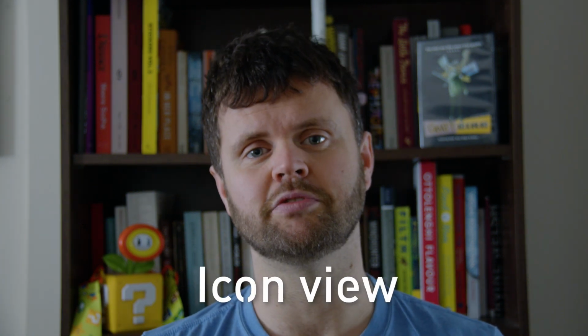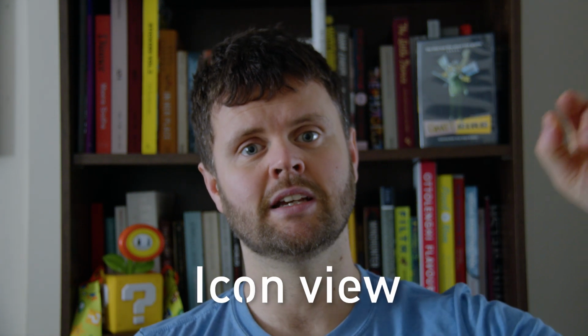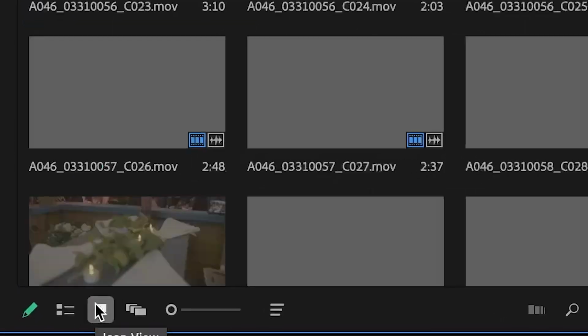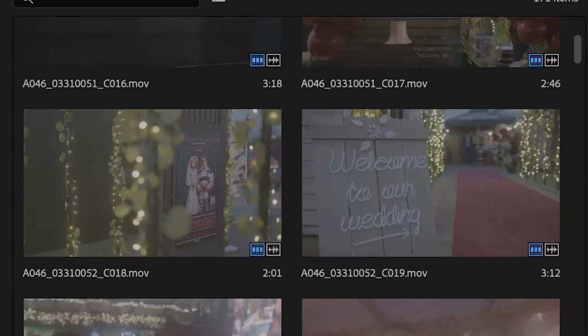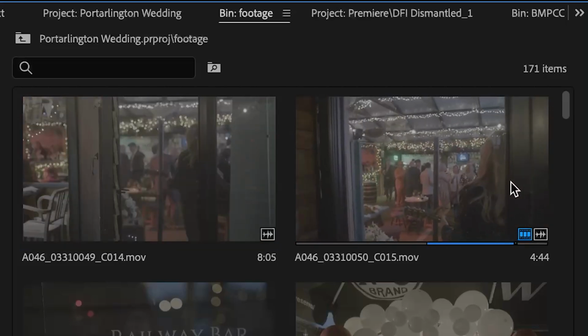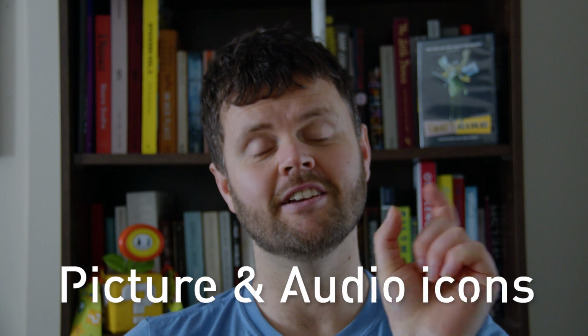If you need to go back into a folder, instead of it all just being listed of the titles of all the different tracks, if you click the picture icon, it'll put up a thumbnail of each, and you can actually scrub through them. So if there's a specific shot that you're looking for, it's just a quicker way of trying to find it. The picture and the audio icon in the source window.